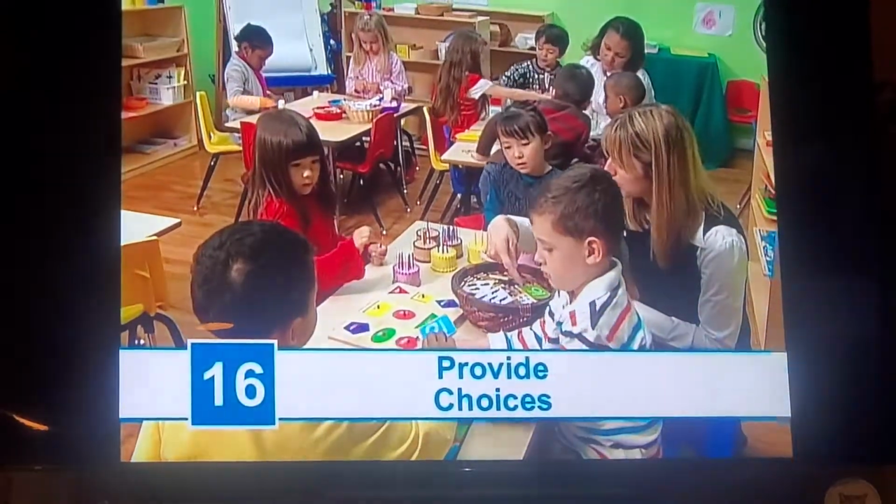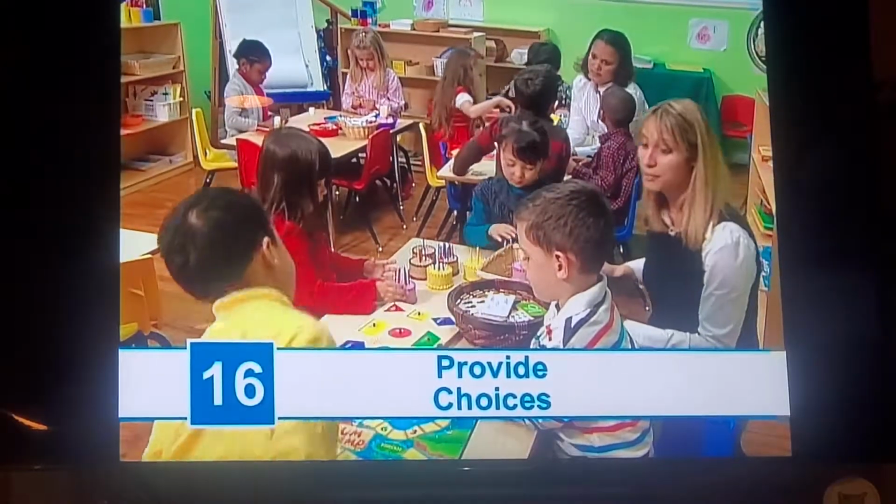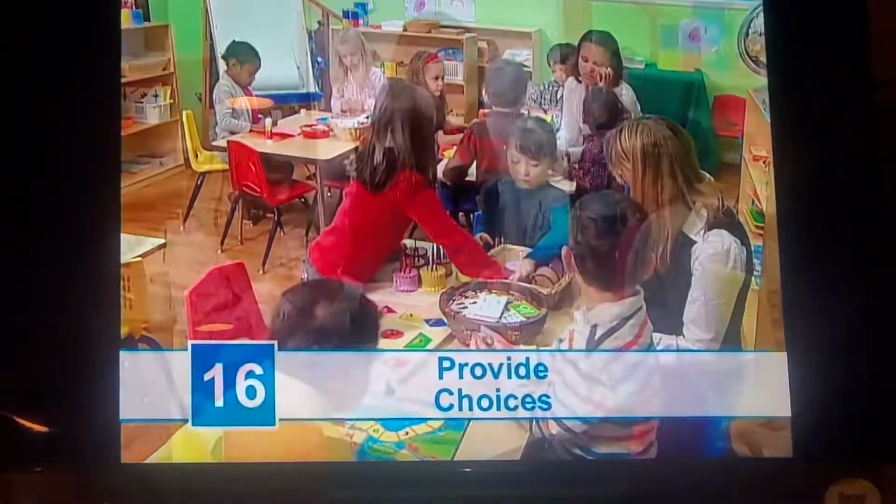Number 16. Provide choices for children to guide children's behavior in a positive way.